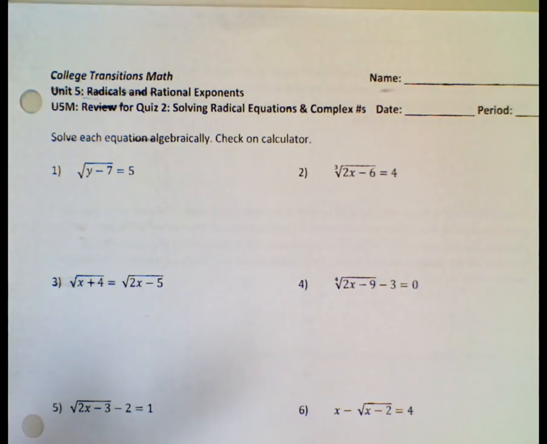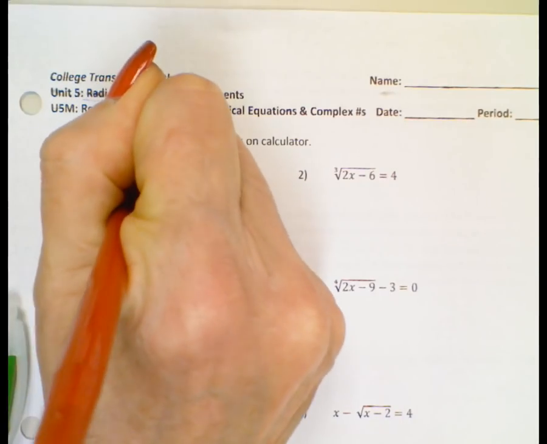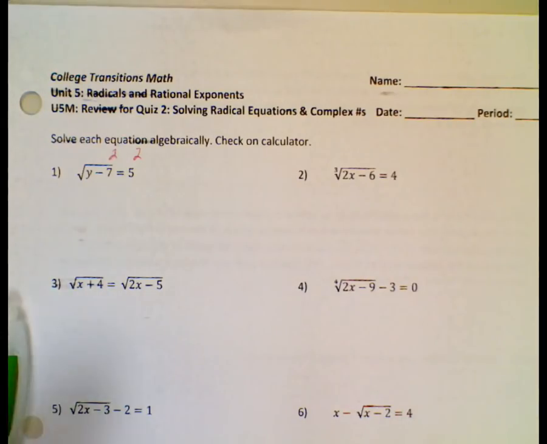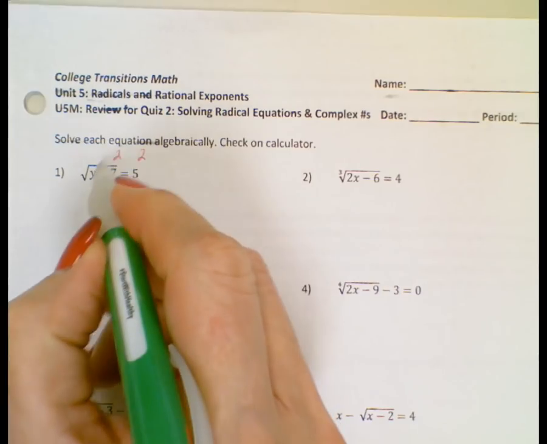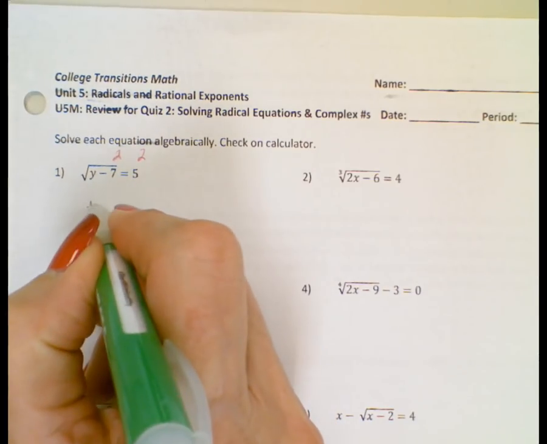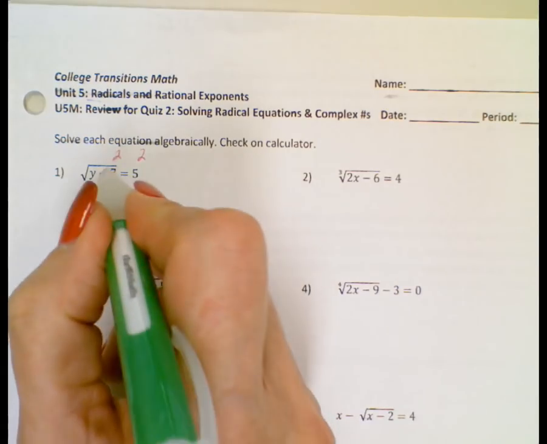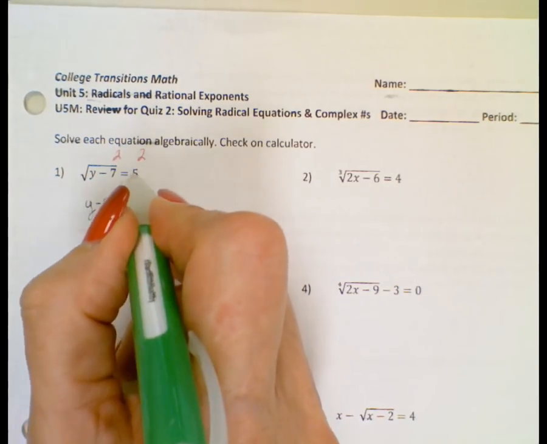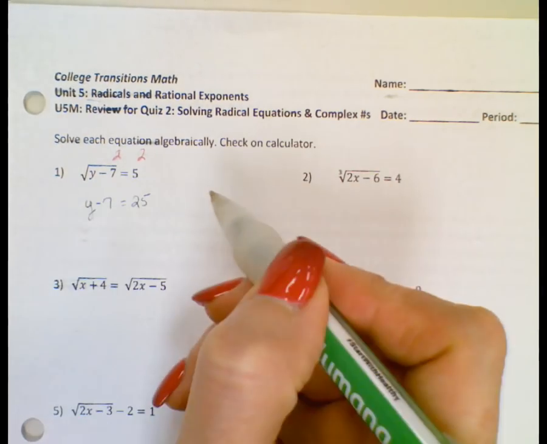Okay, to get rid of a radical, you want to square both sides. I'll choose red. So if you're going to square both sides, you do this. A square and a radical are inverse operations. So this cancels the radical, but the radicand, y minus 7, does not get squared. Just the radical and square cancel. But 5 doesn't have a radical, so it gets squared. So you can either put 5 squared on a calculator, or just know that 5 squared is 25.